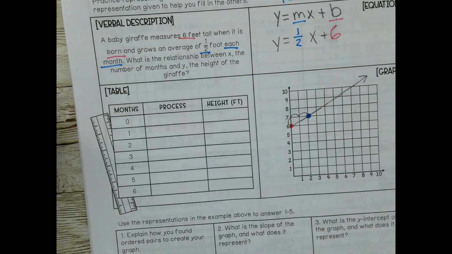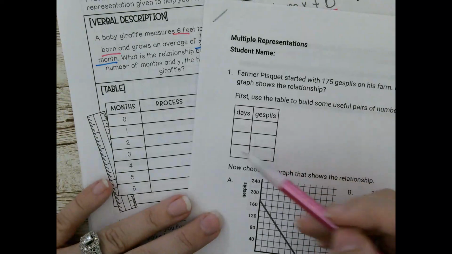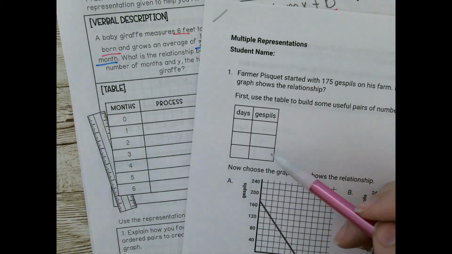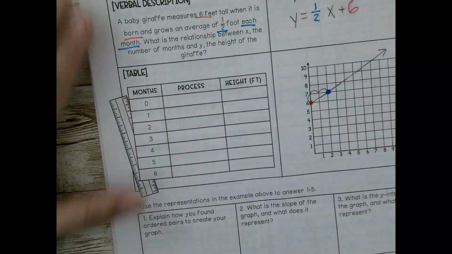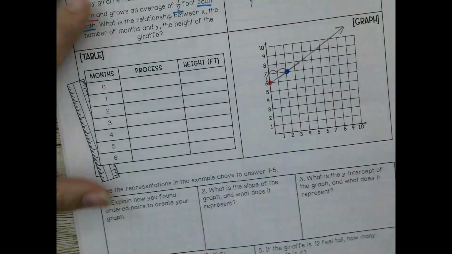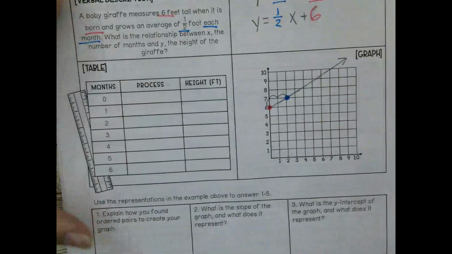Now, on the Get More Math, you will have ones like this that you have to fill in a table. So how do we fill in a table? Pretty easy. I guess first we can label our graph.